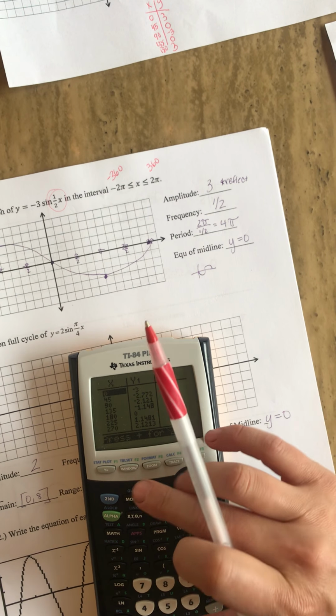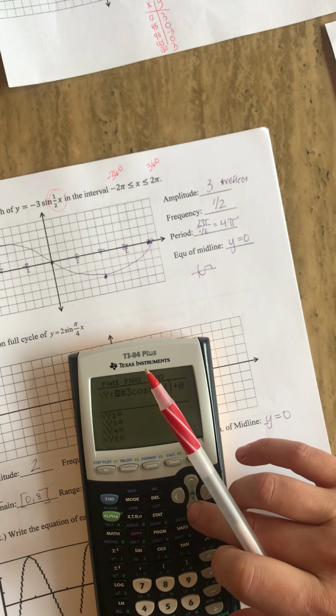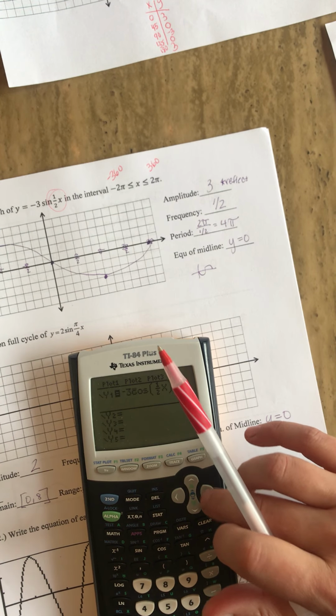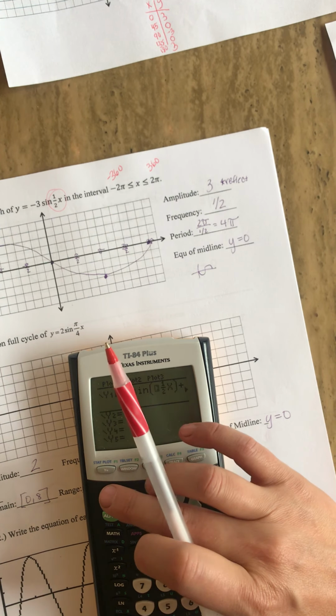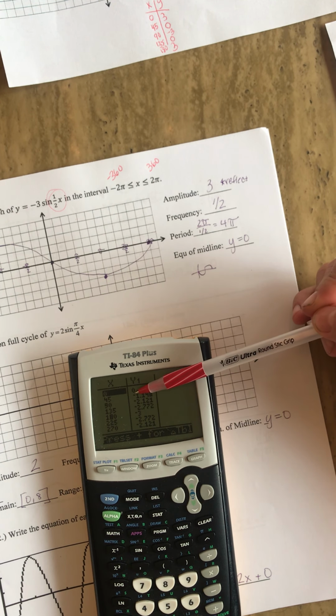I think I put cosine in. I can tell already by these points right here. So let me go back. I did put cosine. I need to put sine in. Okay, go back to my table. All right, so I'm going to start at 0, 0.